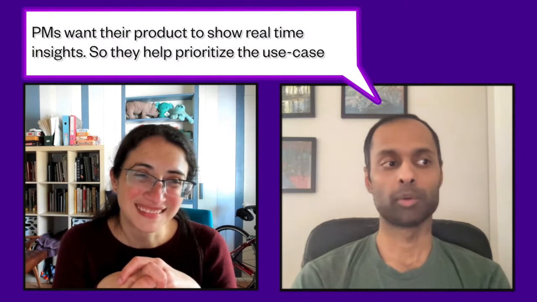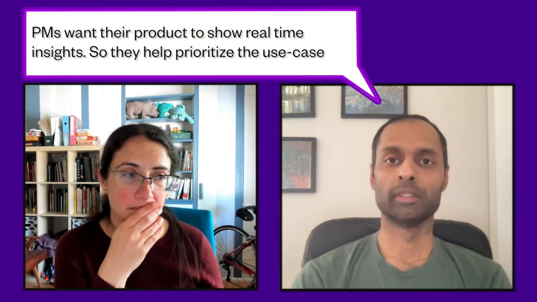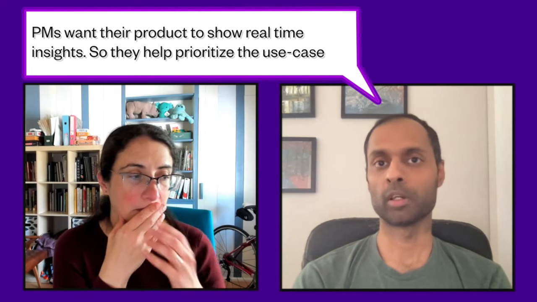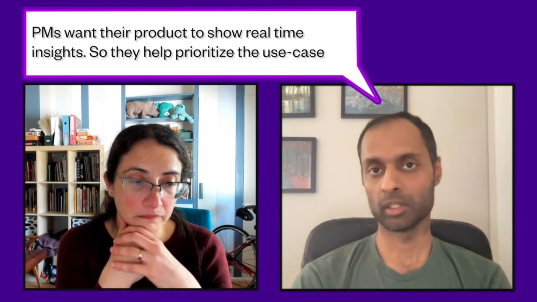Now that is personally mostly for the engineer persona, right? Because if we go outside that circle to things that have the PM persona, the marketing persona, those no longer look at SQL as a way to work with data. Yeah, I think there are two things here. One is the PMs typically want their product to become real time, and they want their product to show real-time insights. So they are the ones who tend to help prioritize the need for such a use case in your product in the first place. And then your developers are whom they work with to leverage one of these systems to provide that functionality and that experience in their product.